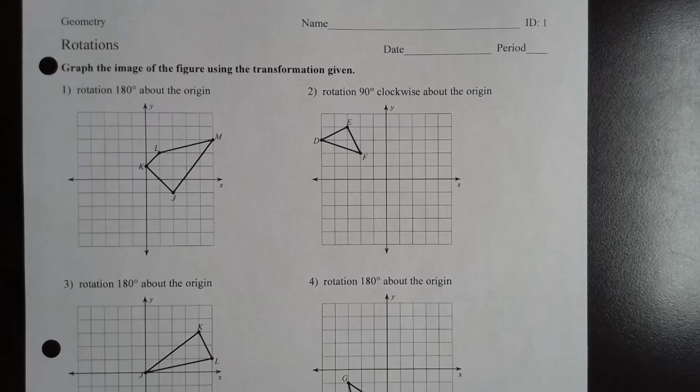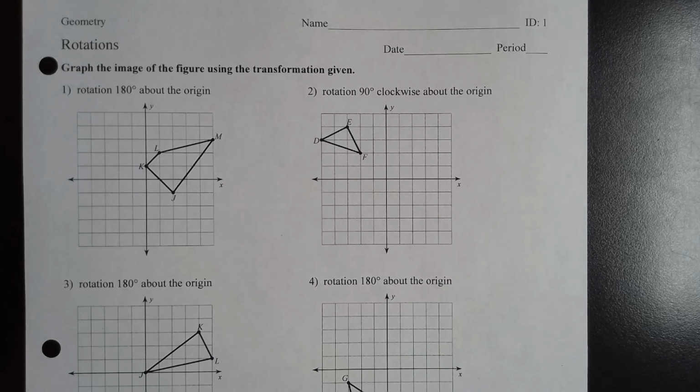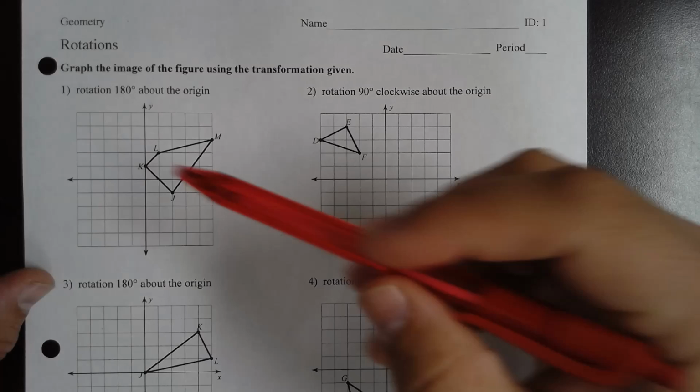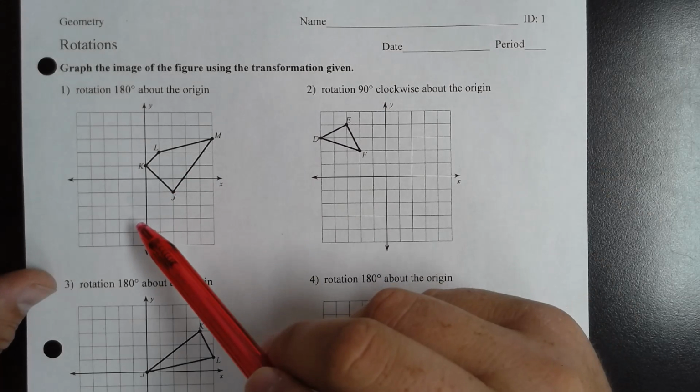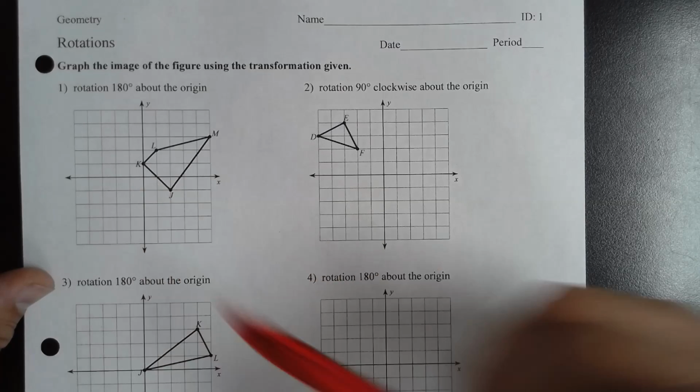Rotations, just like it means, we're rotating around a certain point. Now, all the stuff we're going to do today is going to be either a 90 degrees, 180 degrees, or 270 degrees rotation about the origin. Okay? Where is the origin at? Where's our origin at? 0, 0. Okay? So we're going to rotate everything about the origin.